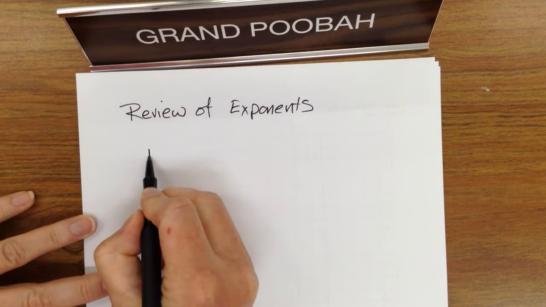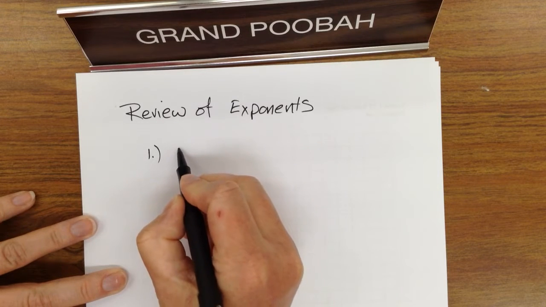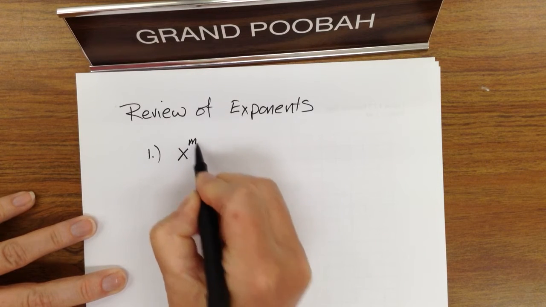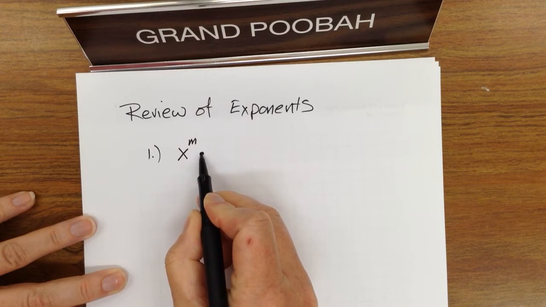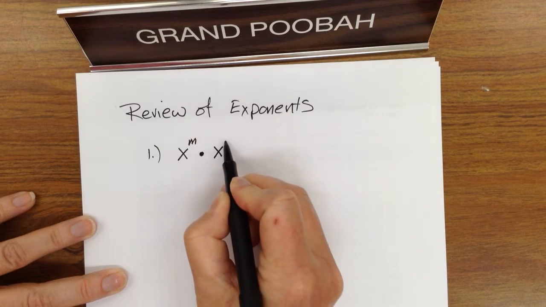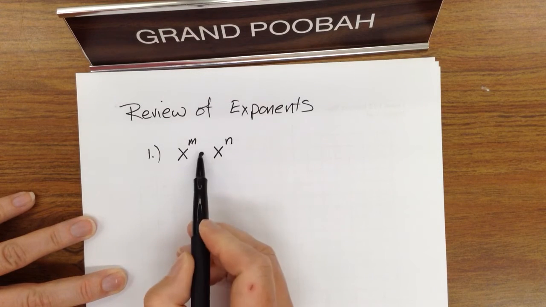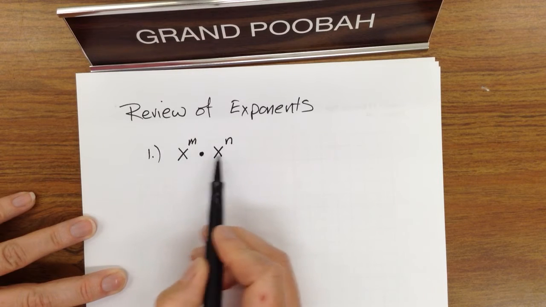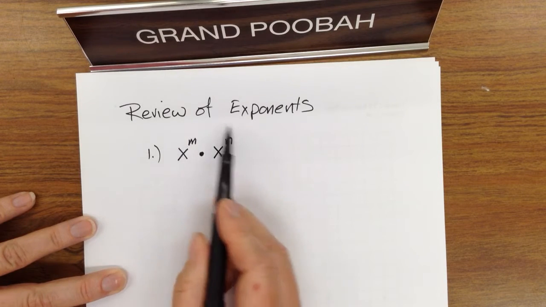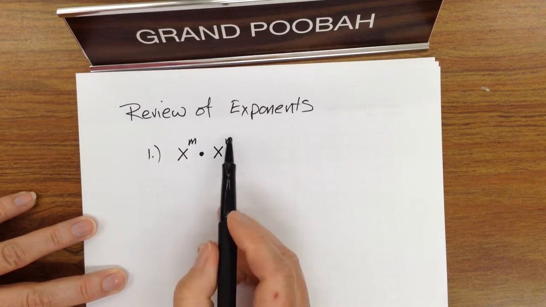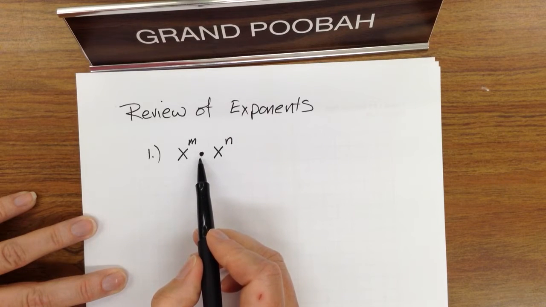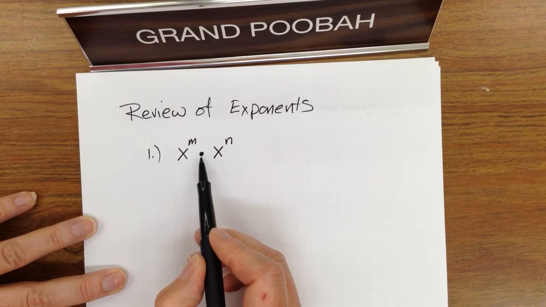Let's go through them. Rule number one, if you are multiplying, see the little dot? If you are multiplying and the bases are the same, there's a strange thing that happens with exponents. The exponents do not multiply. No, they're like bad kids. You say multiply and they're like, no, thank you.